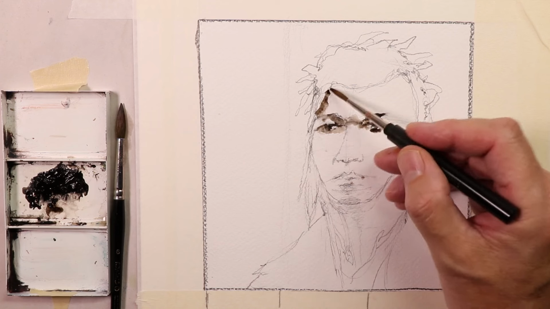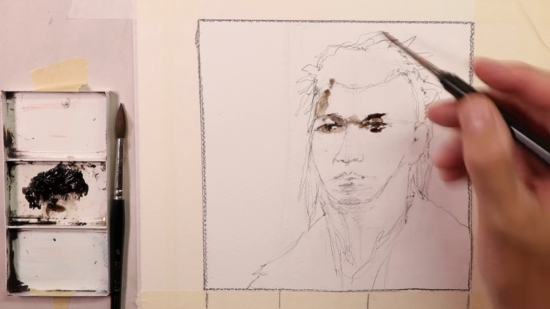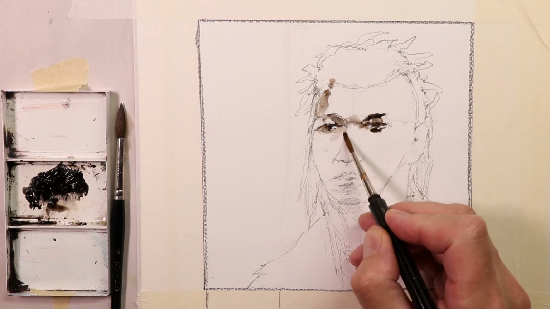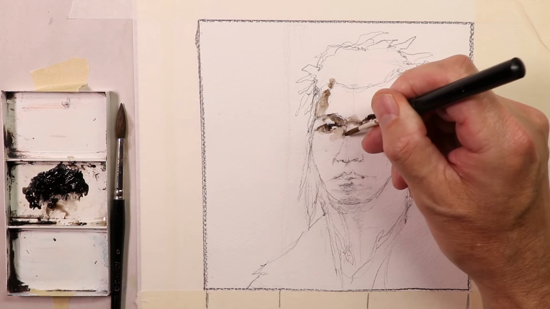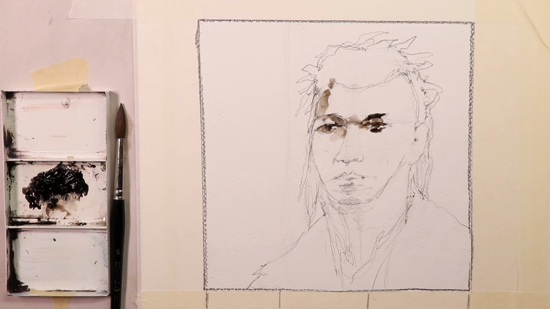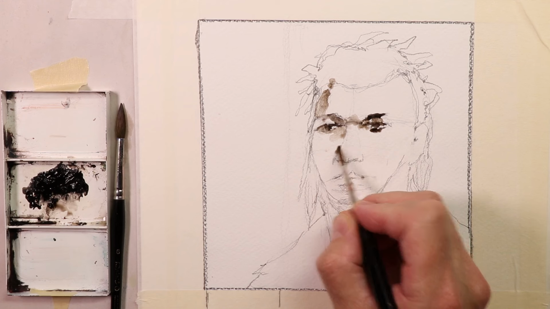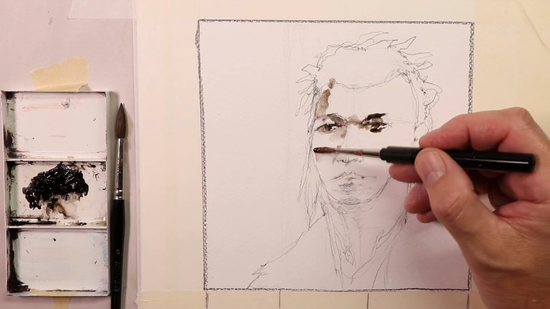There's some shadowing over here on his forehead, over here on this side, and there's also some shadowing along the bridge of his nose over here, like that. So there's a little bit of shadowing there, and over here there's some shadowing over here on his cheek.